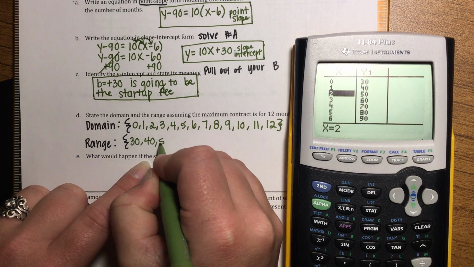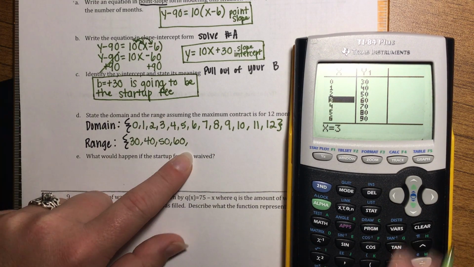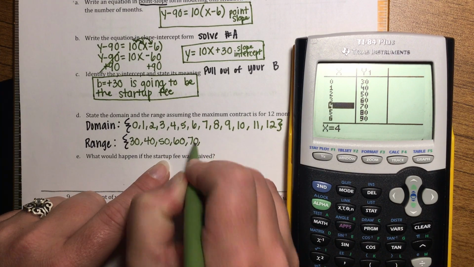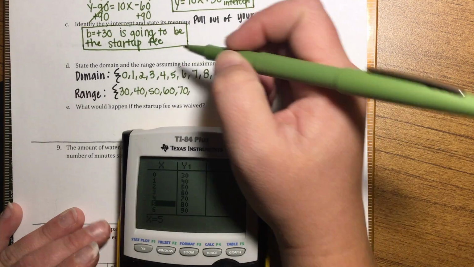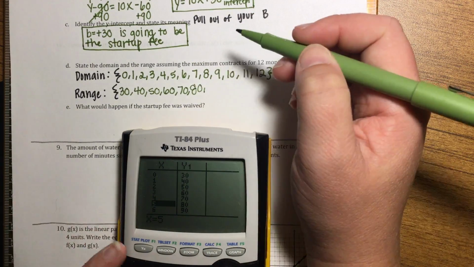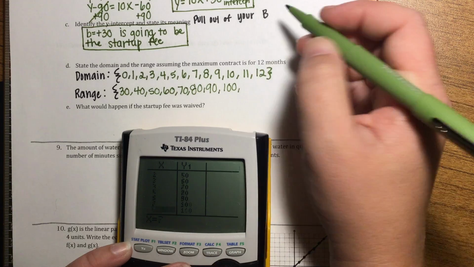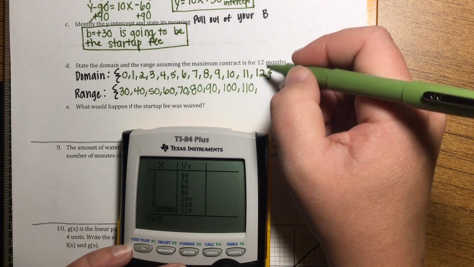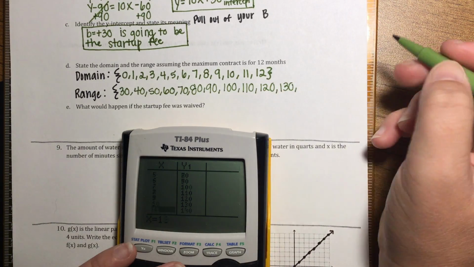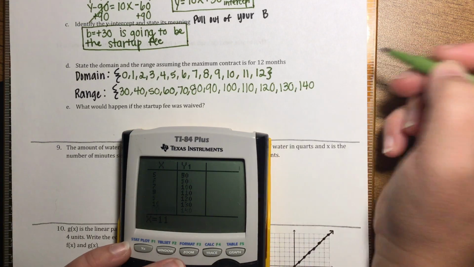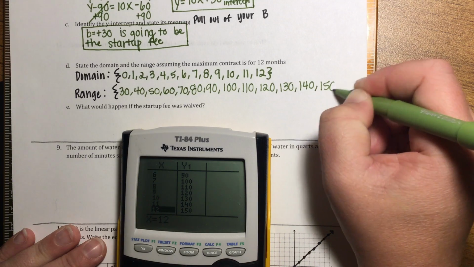At 2, it is 50. At 3, it is 60. You can see I'm going along with these values I have above. 4 is 70. 5 is 80. 6, 90. I've got to keep going. 7 is 100. 8 is 110. 9 is 120. 10 is 130. 11 is 140. And then I get to 12, which is the maximum contract I can have, which is 150.